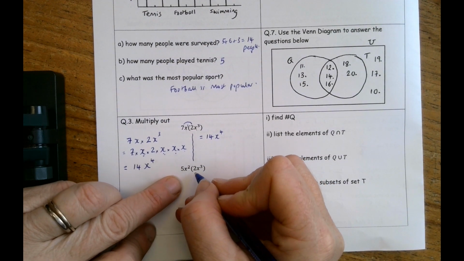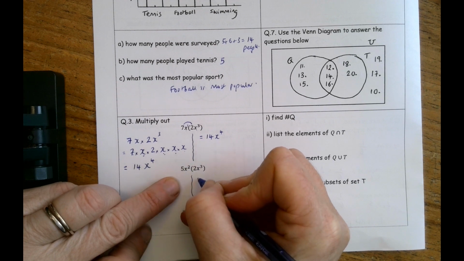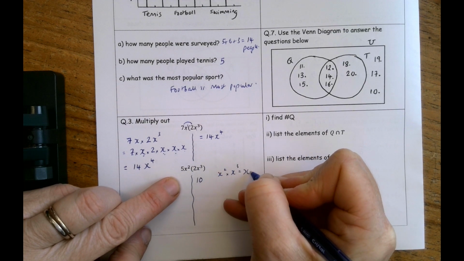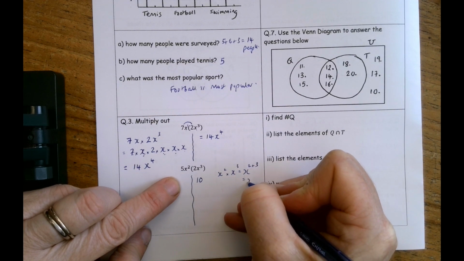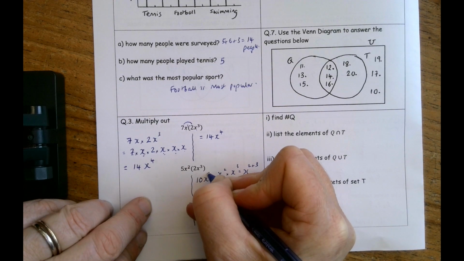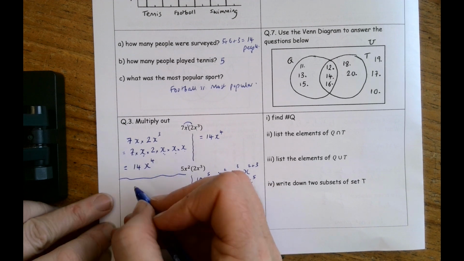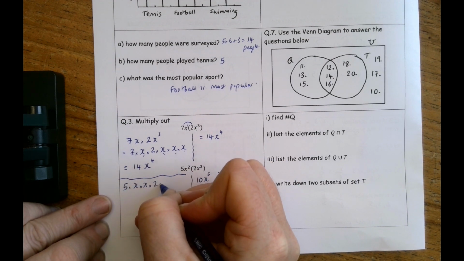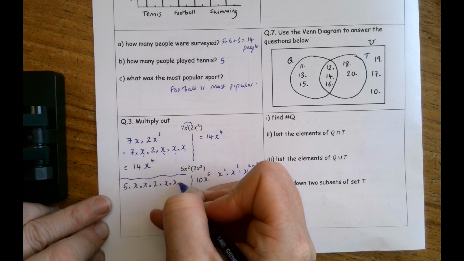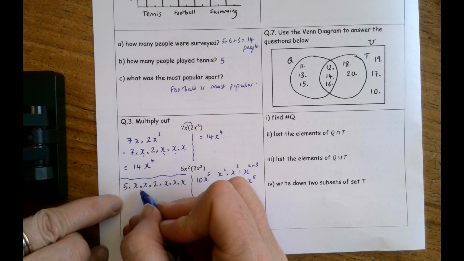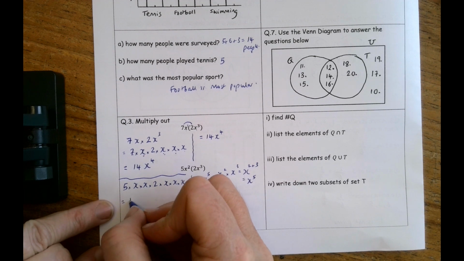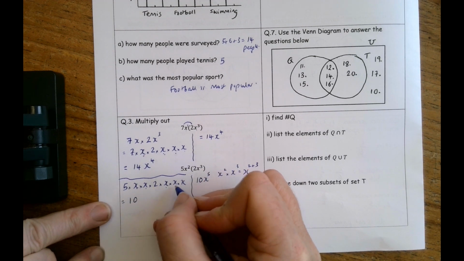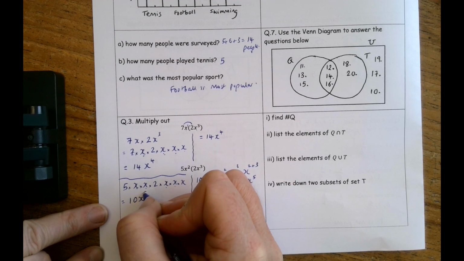Here's another one. The way we've been doing it is 5 by 2 is 10, and x squared by x cubed is x to the power of 2 plus 3, which is x to the power of 5. So 10x to the power of 5. If you want to do it this other way, that's 5 by x by x by 2 by x by x by x. X squared and x cubed. So that's 10, x squared, x cubed, x to the power of 4, x to the power of 5. 10x to the power of 5.